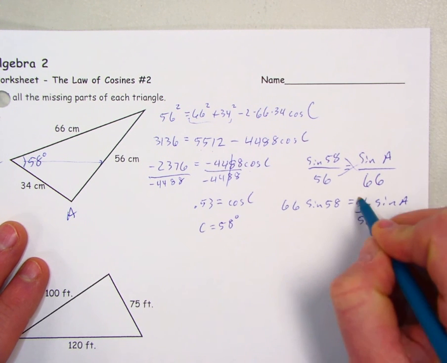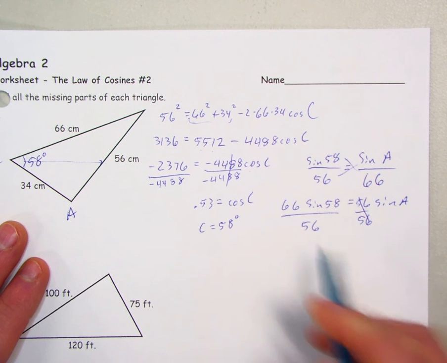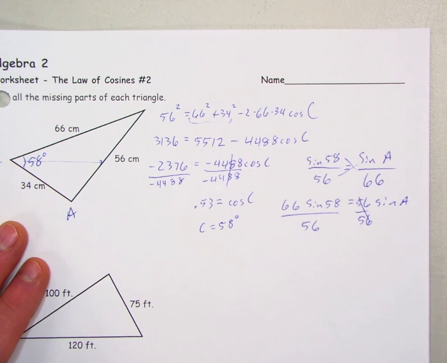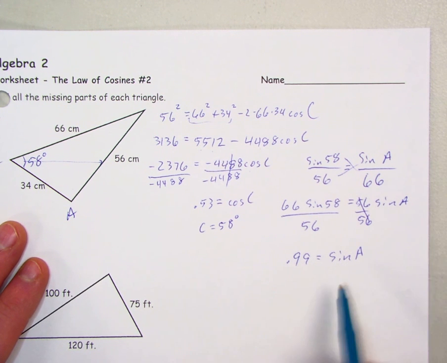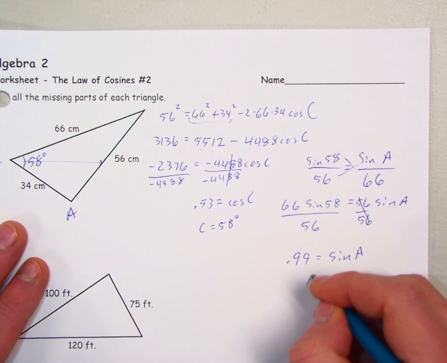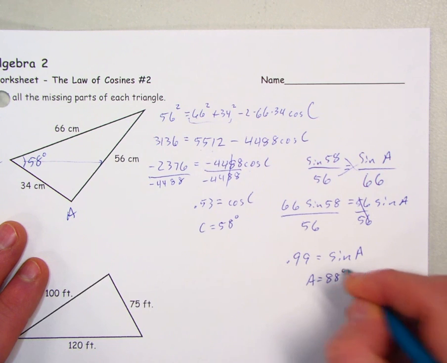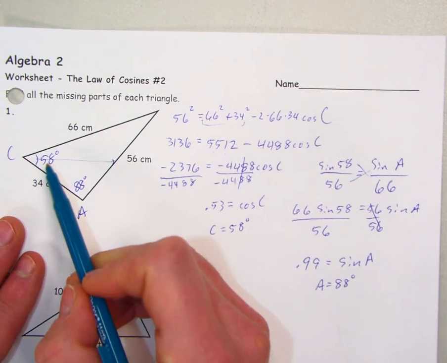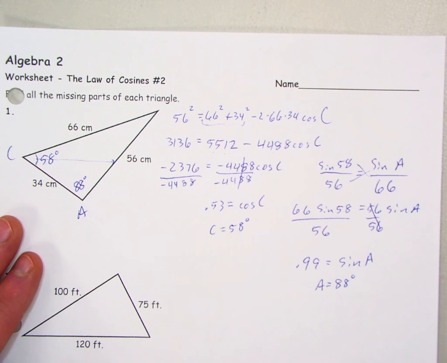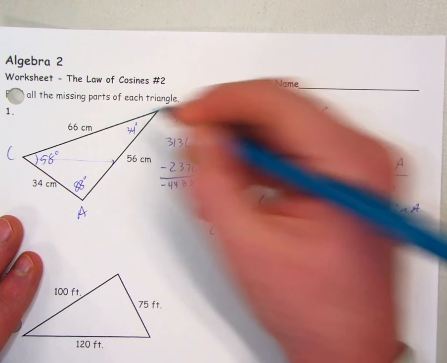Divide by 56 and divide by 56, and we should have a decimal here. 66 sine 58 divided by 56 should give me 0.99 is equal to sine A. In order to figure out what A is going to be, you just have to do an inverse sine. So I'll go inverse sine of that answer and get, we'll just round, A is going to be equal to an 88 degree angle. So this one's going to be 88 right there. All right, now we can just use our 180 rule and go 180 minus 58 minus 88, and we can have this as a 34 degree angle over here.